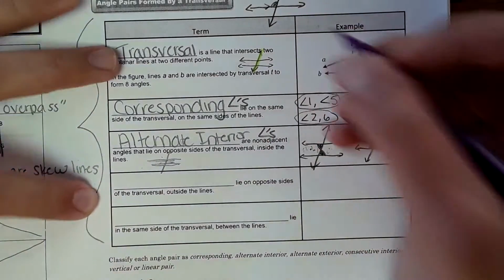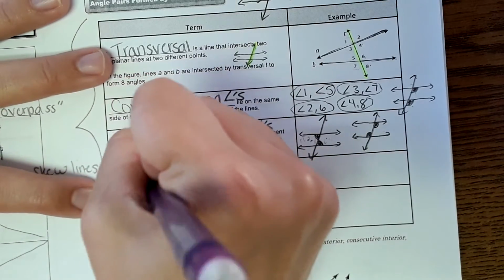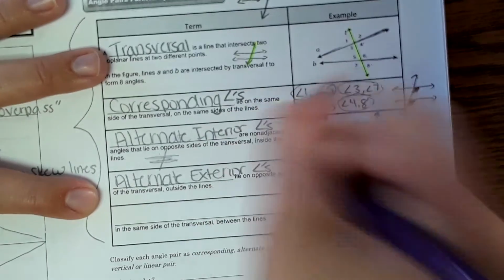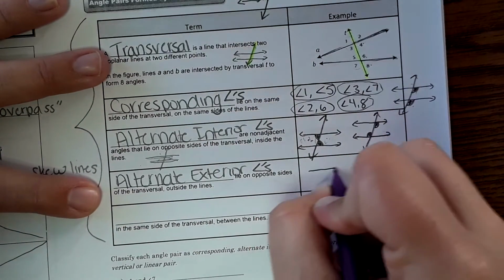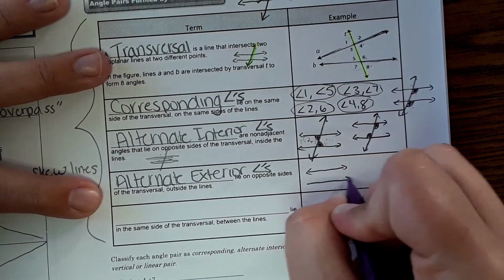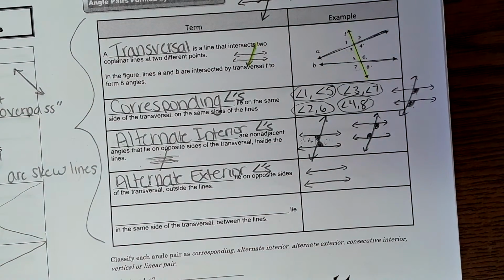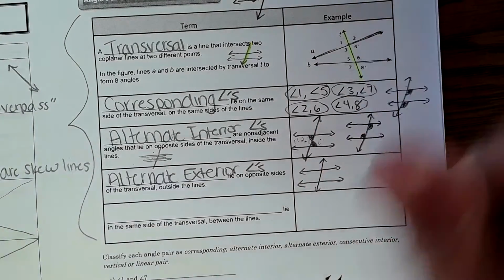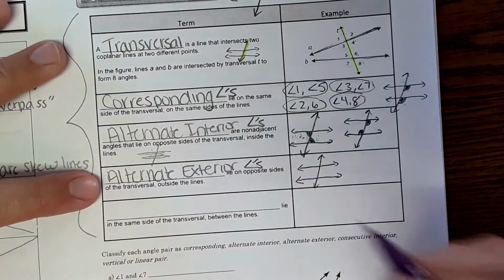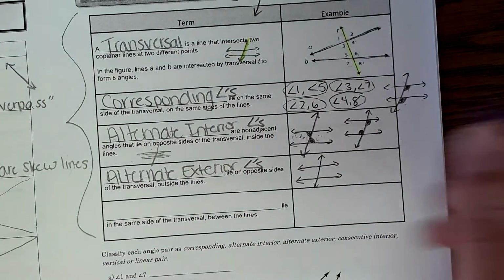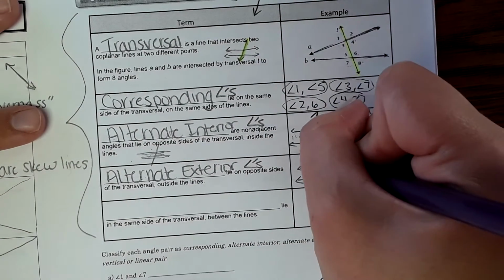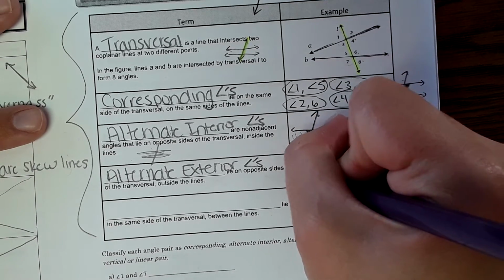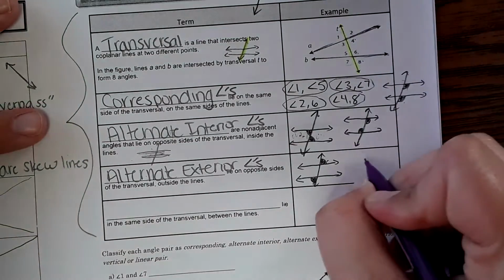Then for the next one, we have alternate exterior. Alternate exterior angles. Okay, so looking at the way these words are, alternate is alternating sides. Exterior would be on the outside. So the outside of the parallel lines and alternating sides. So here would be one angle, and then here would be the pair over here. These are alternate exterior.